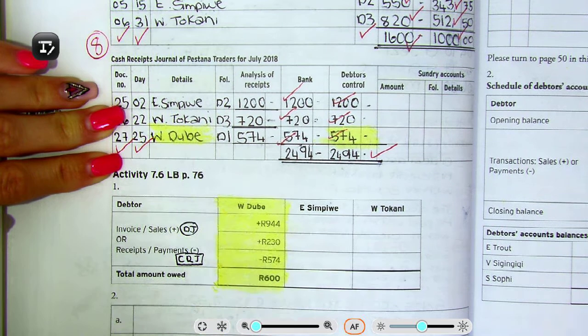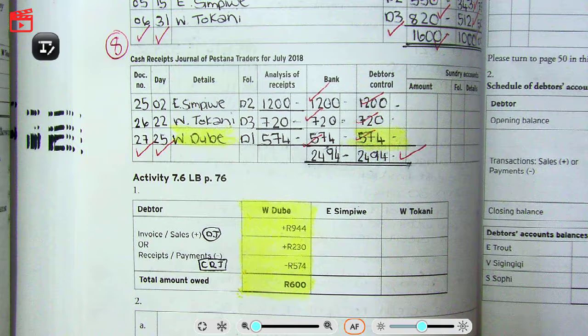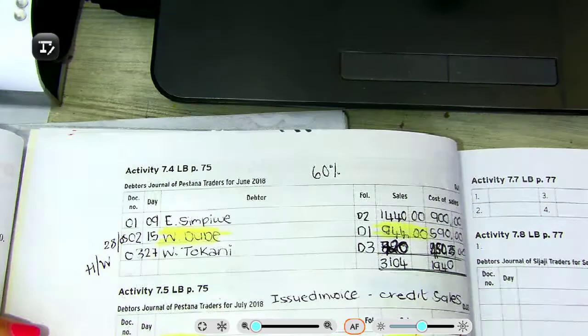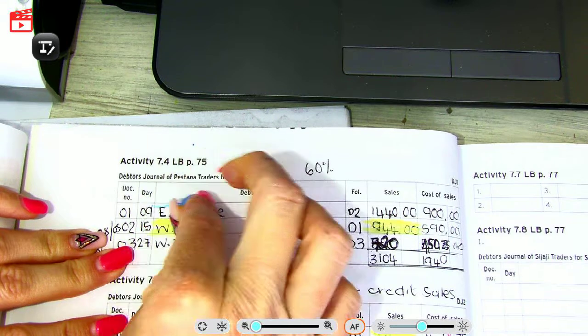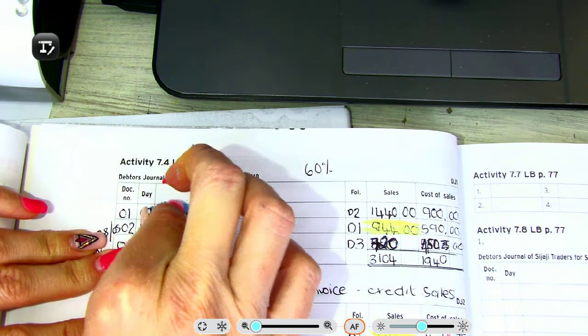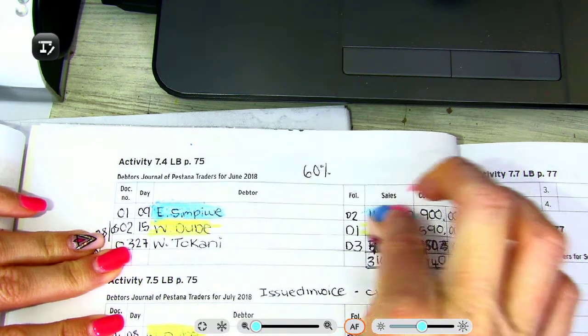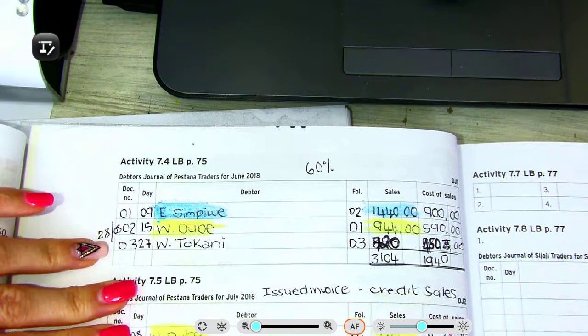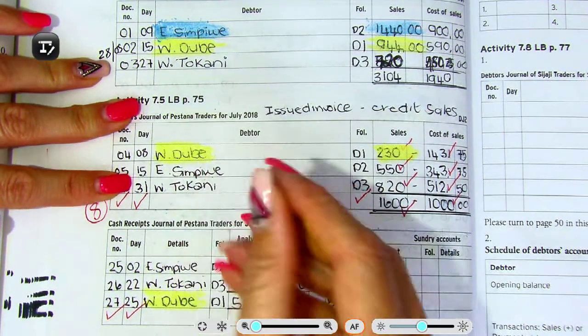Okay, I'm going to do Isimpiwe with you. So first what I'm going to do, just to keep things simple, I'm going to go and look at all my journals, and I'm going to highlight everywhere where I see Isimpiwe's name. So then my debtors, that shows that he bought goods on credit for 1,440 in June. And then here in July, he appears again.